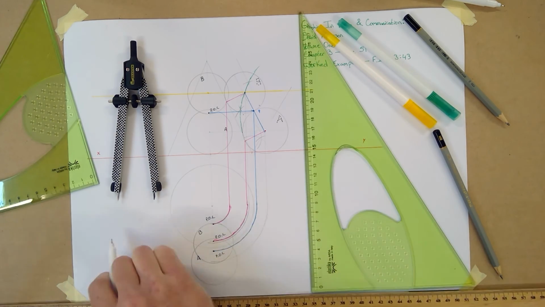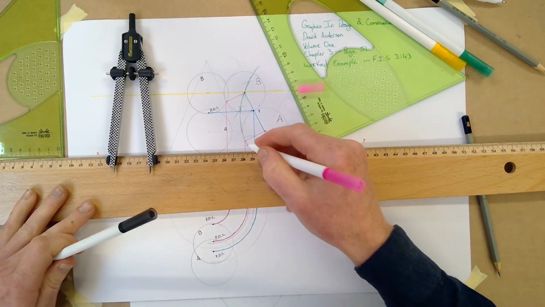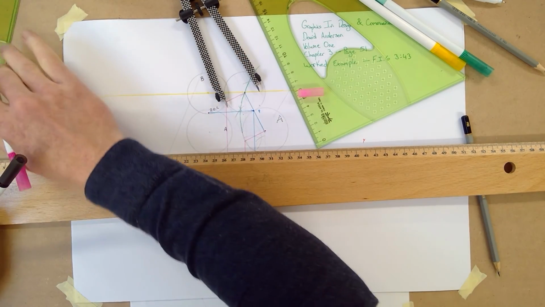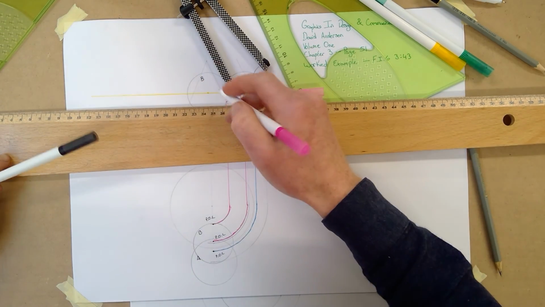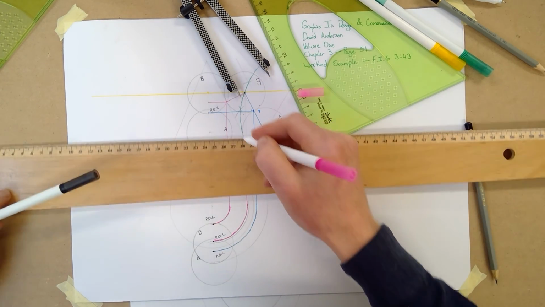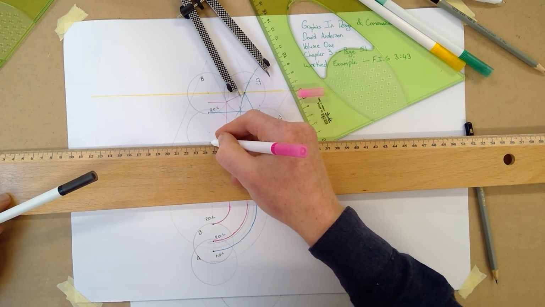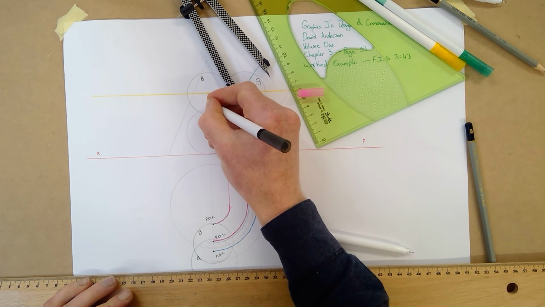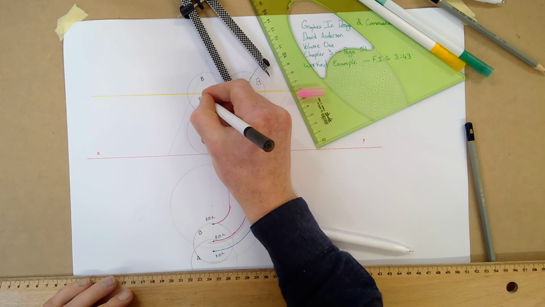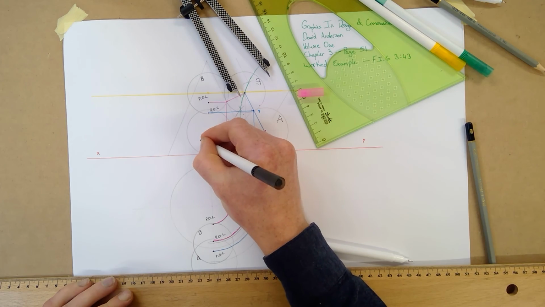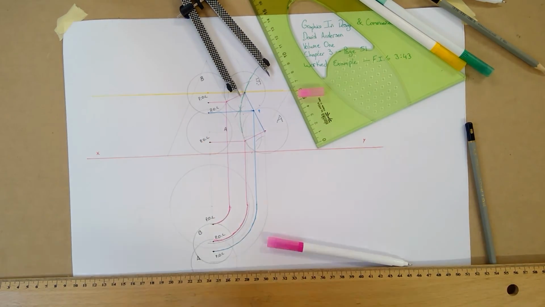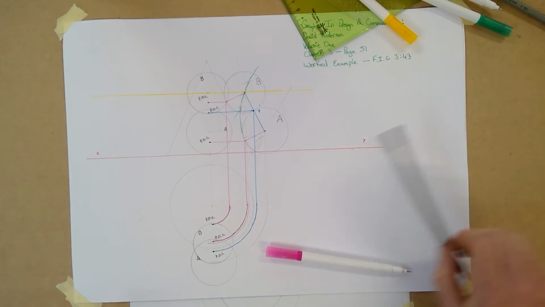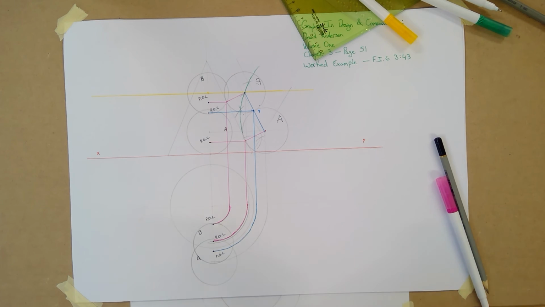And then I can just bring them straight across in the elevation here to that center line to find their point of contact in elevation. Just go straight across there, go straight across there, go here and here are my points of contact. Point of contact. So that's the question fully completed there now.